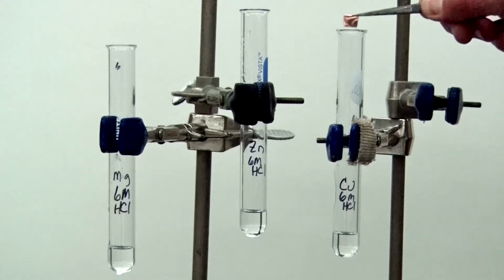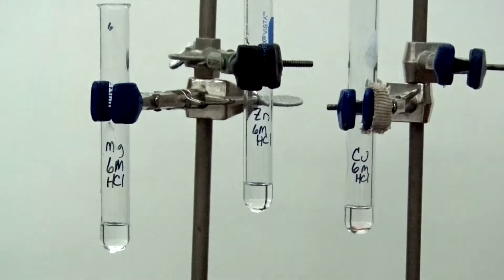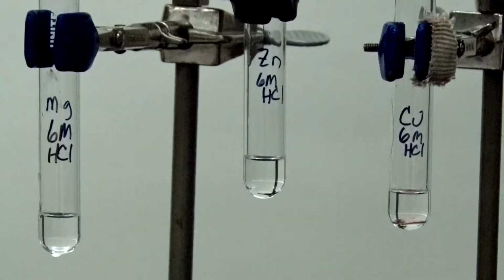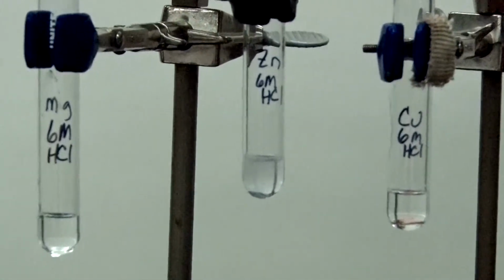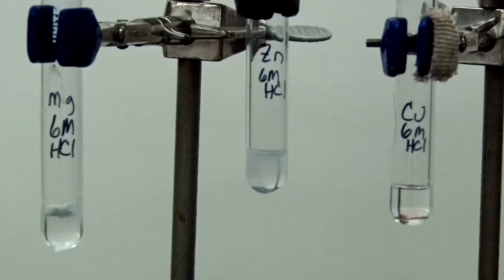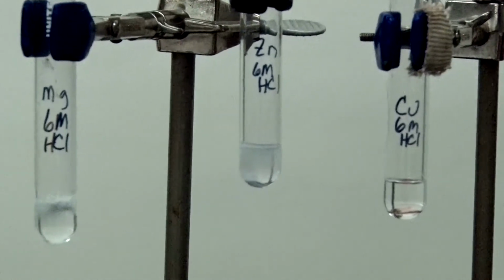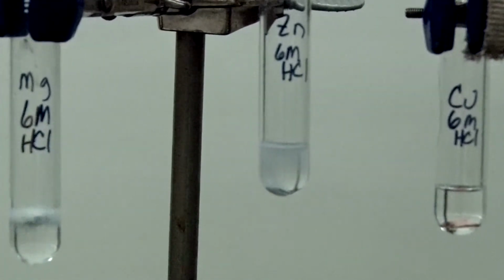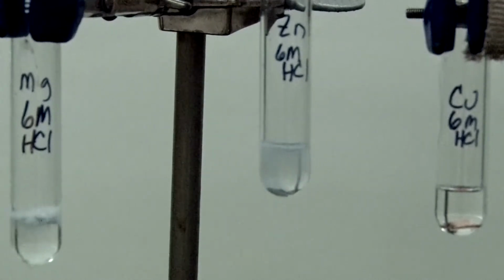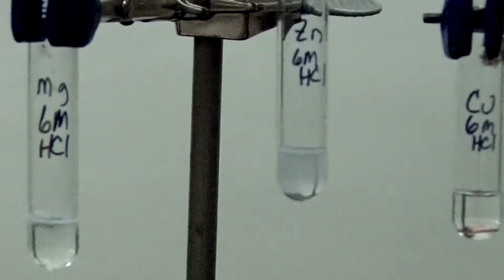So I'm going to put copper in the first test tube here. And again, all the metals, if they react with the acid, they should form some bubbles. And again, you're going to look at the formation of bubbles to see which metal is most reactive and which one is least reactive.